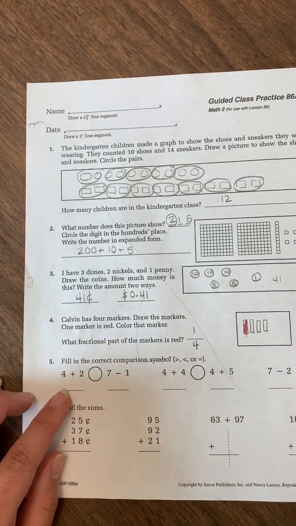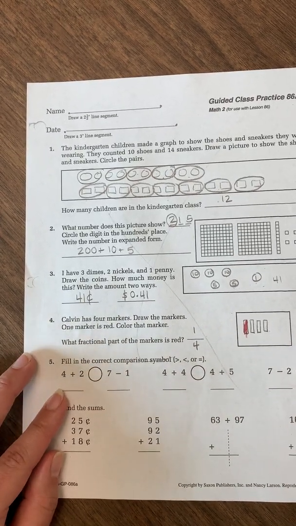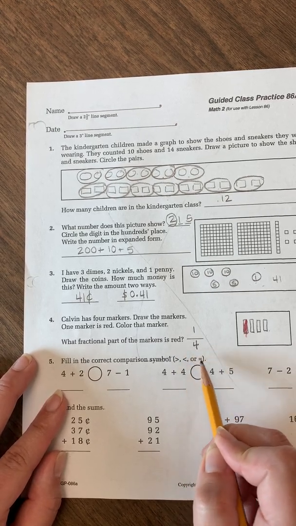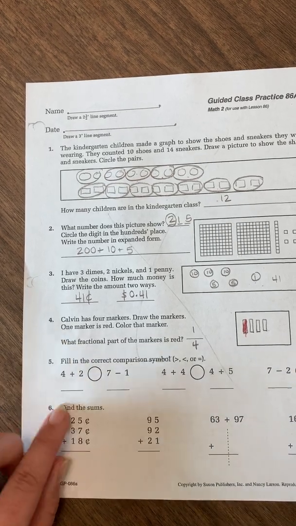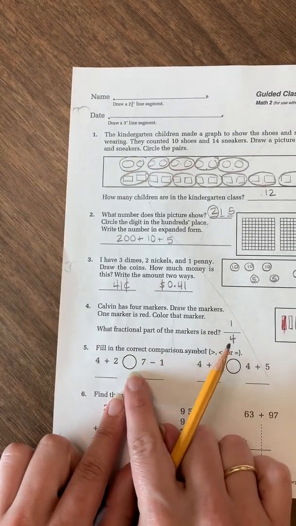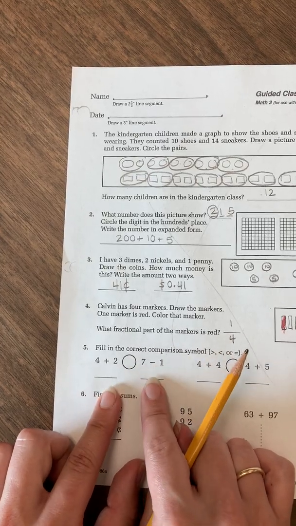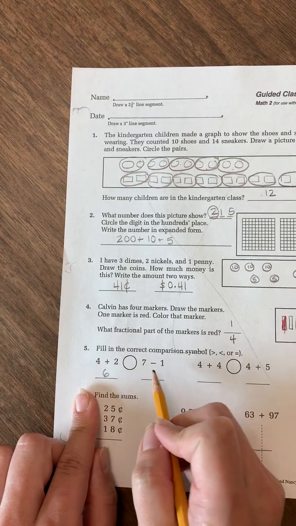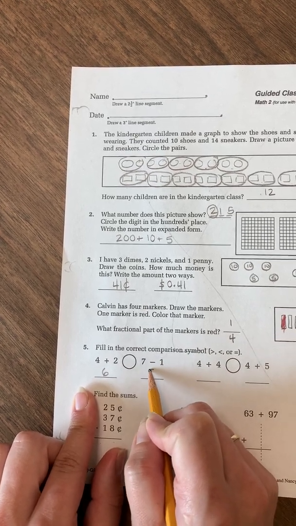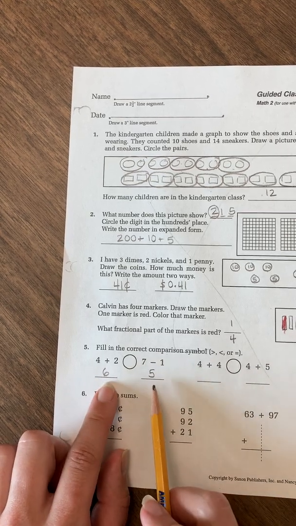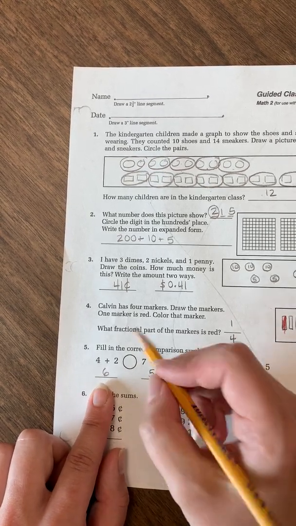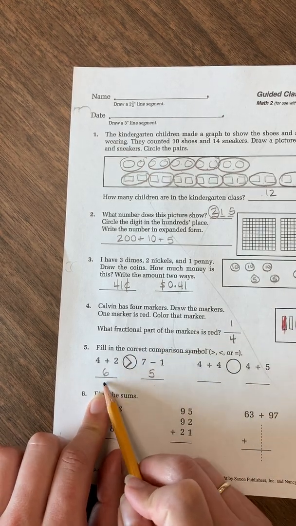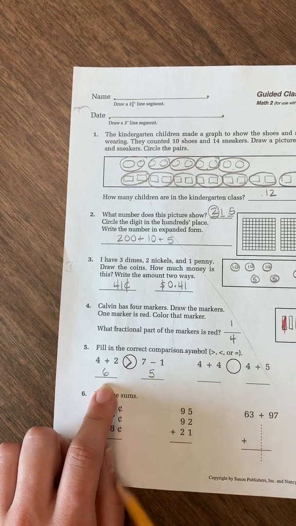Number 5. Fill in the correct comparison symbol. We're going to use our greater than, less than, or our equal sign. Now, before I can fill in my symbol, I have to solve my problems. 4 plus 2 is 6, and 7 take away 1 is 5. So looking at 6 and 5, I'm going to use this symbol showing it wants to eat the bigger number. 6 is more than 5.